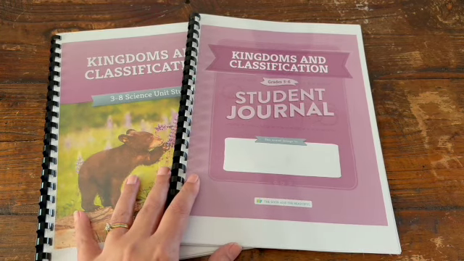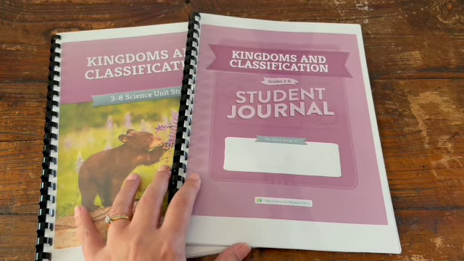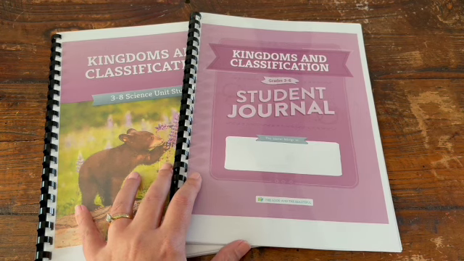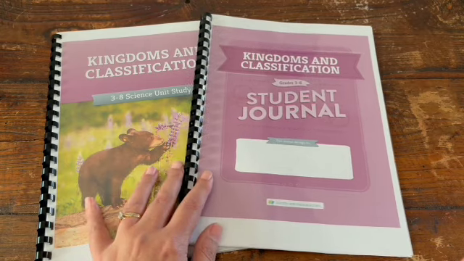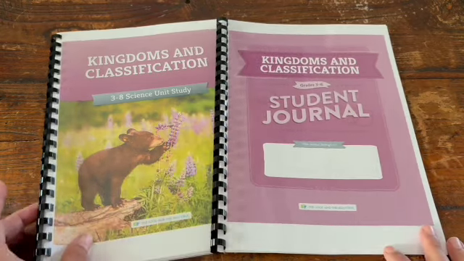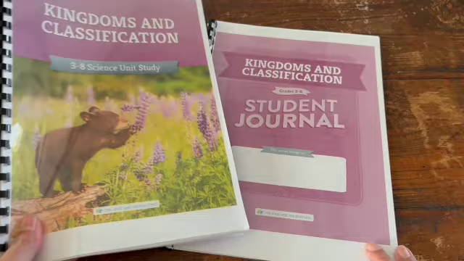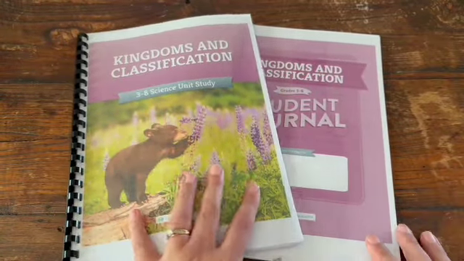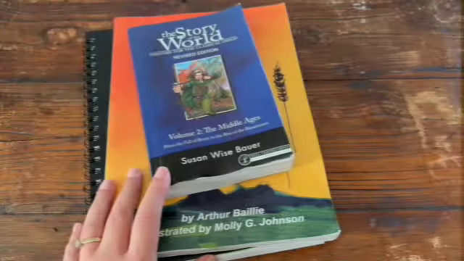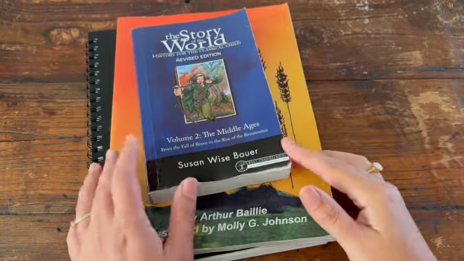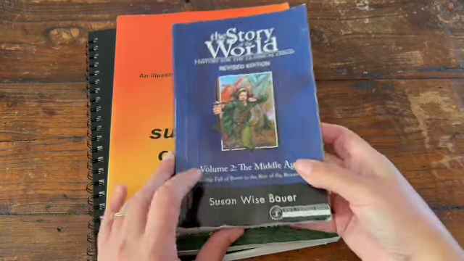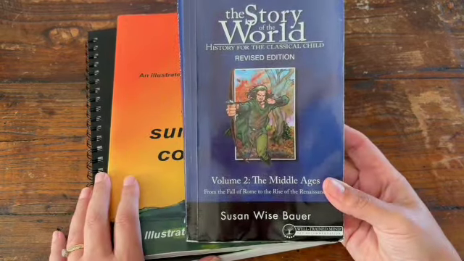Because we're not doing another science unit until the end of the year, I haven't actually purchased the science unit or printed it out. I will make that decision later on what we will do for the next science unit. So we do plan on doing 2 science units this year, but I only have 1 to show you at the moment. Next up, we have history, and again we teach history family style, and so we are working through the story of the world.